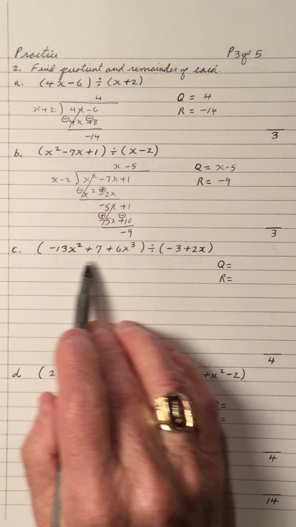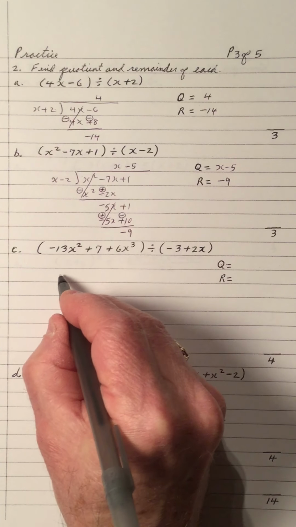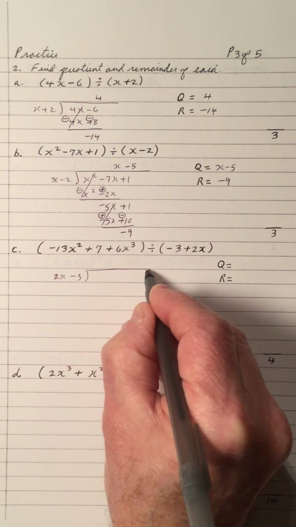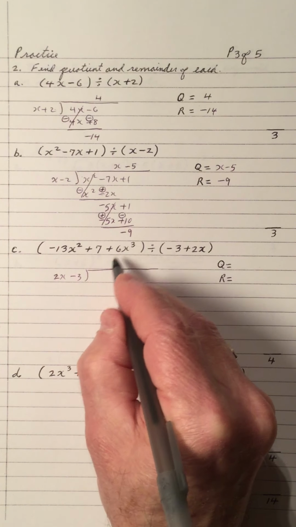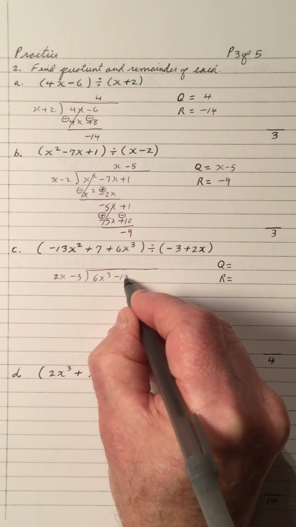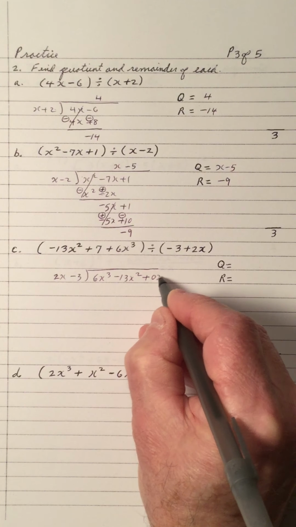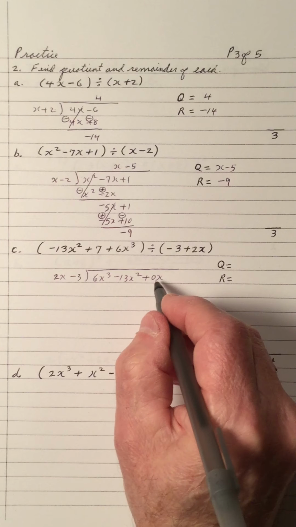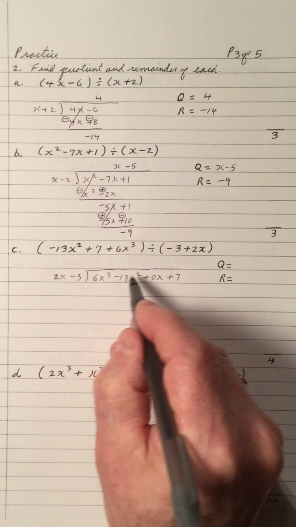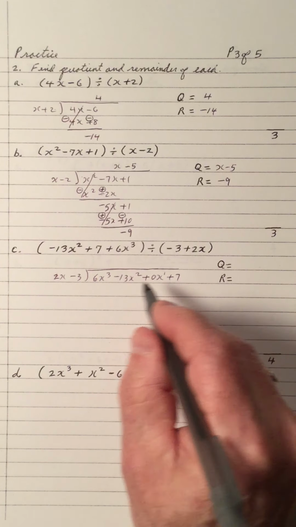Okay, C, we have a binomial and a trinomial. I'm going to put this one down first, but it has to go in descending order. 2x minus 3. Descending order here, the x cubed goes first, then the x squared, and then the x, but there's no x, so we have to put in 0x. If a term is missing, we put a 0 in front of that x. And the 7 is the constant at the end. So notice 3, 2, 1, 0. Everything is okay. Let's divide.